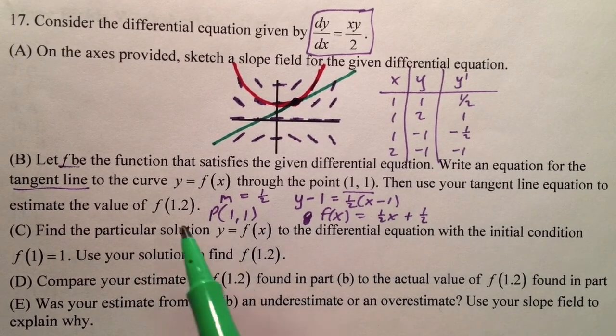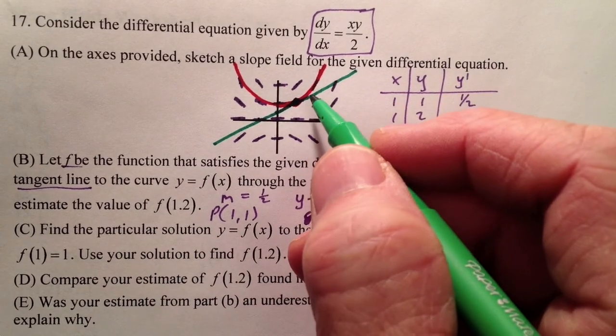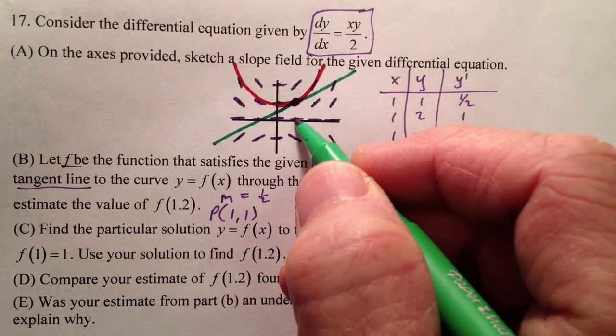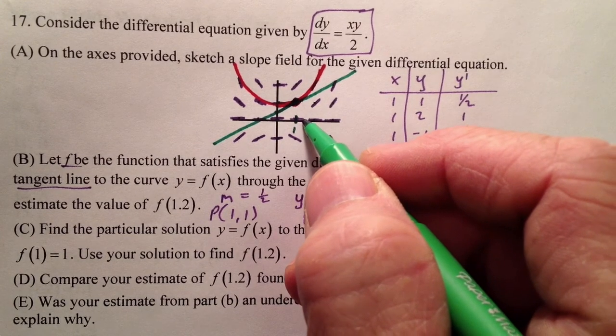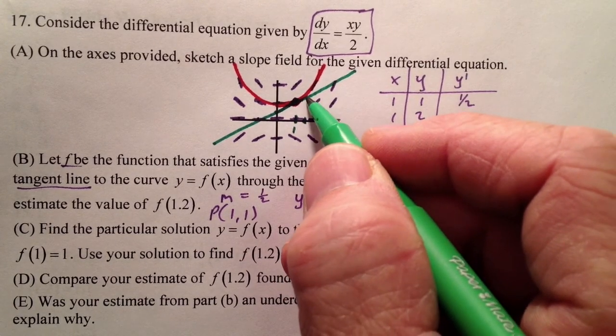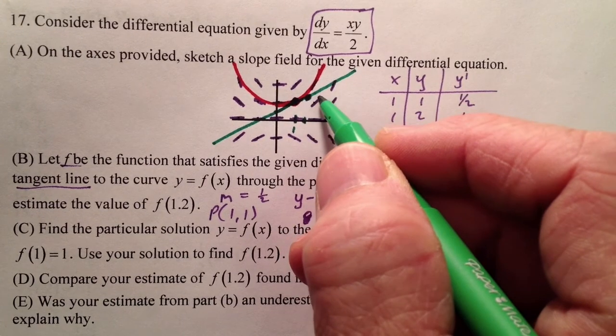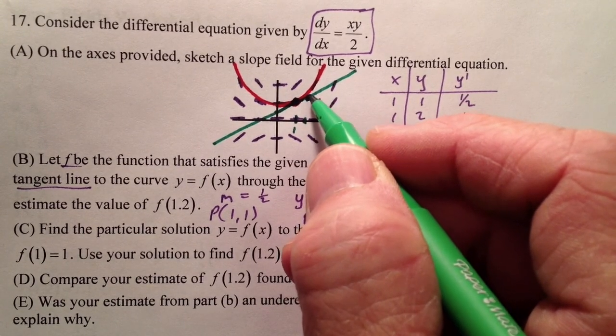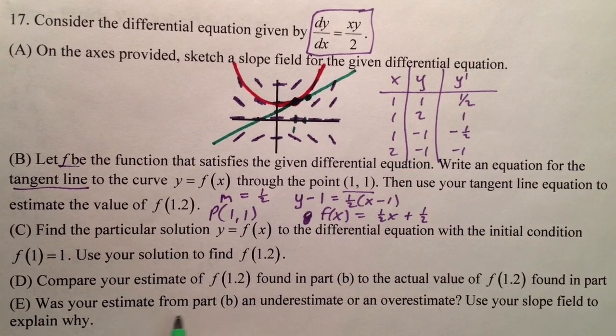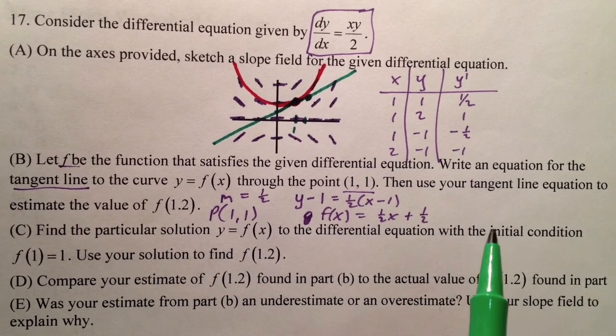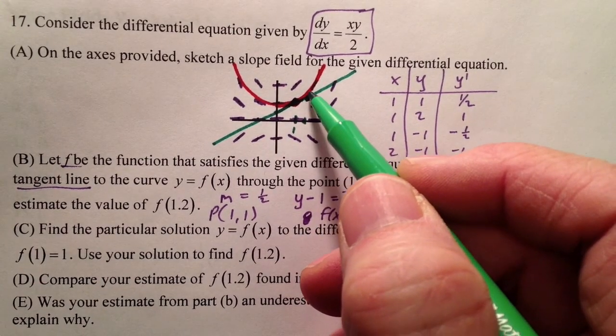So 1.2 is, here's 1, and 1.2 would be right next to it there. And so somewhere over here we can see that the estimate of 1.2 is going to be lower. And I think that they're going to ask that down there somewhere probably. But for right now, we want to estimate f of 1.2.